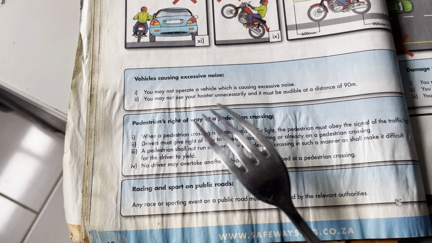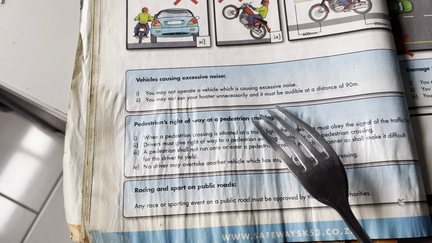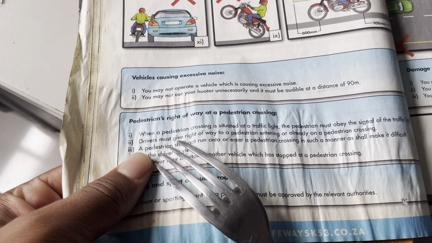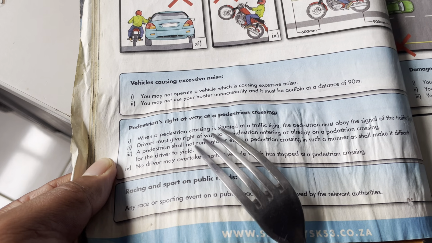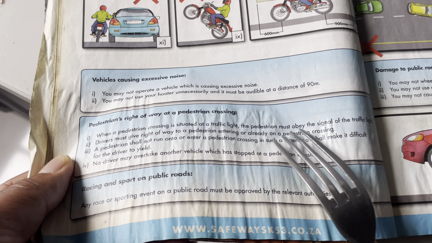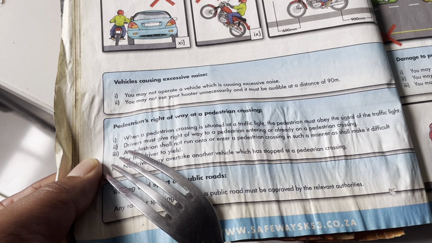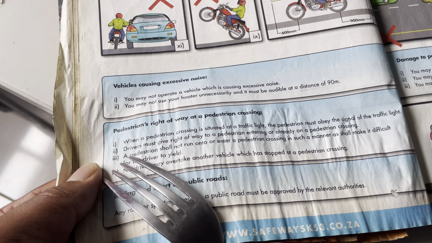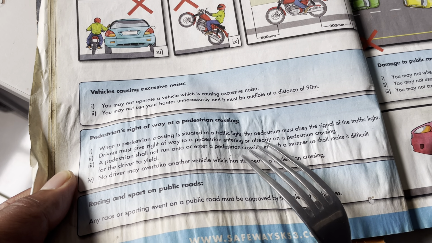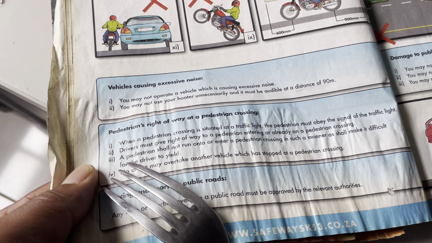You may not use your hooter unnecessarily. It must be audible at a distance of 90 meters. When a pedestrian crossing is situated at a traffic light, the pedestrians must obey the signal of the traffic light. Drivers must give right of way to a pedestrian entering or already at a pedestrian crossing.